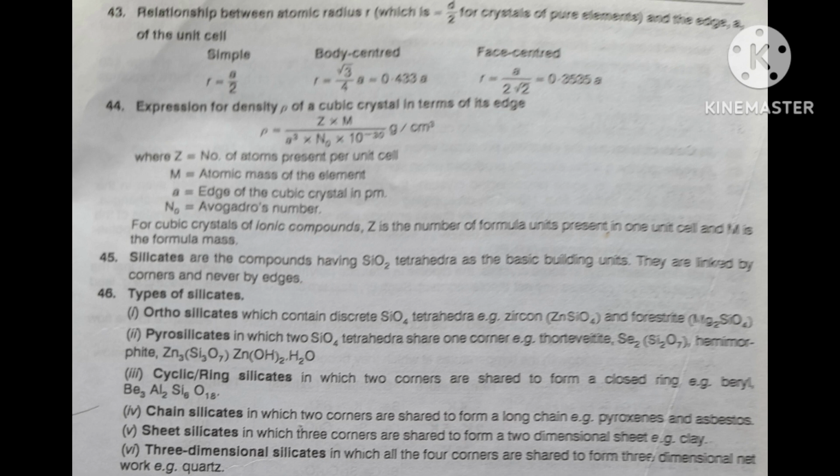Now I am telling about what imperfectness or defects in crystalline solids are. Many defects are there in crystalline solids, meaning defects are a departure from regular arrangement.